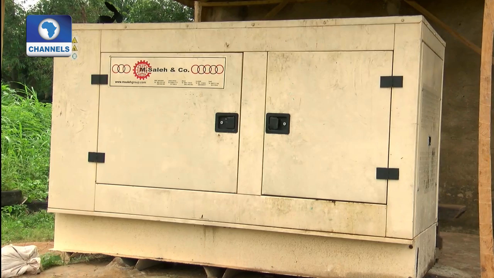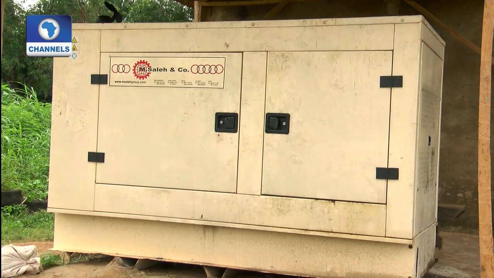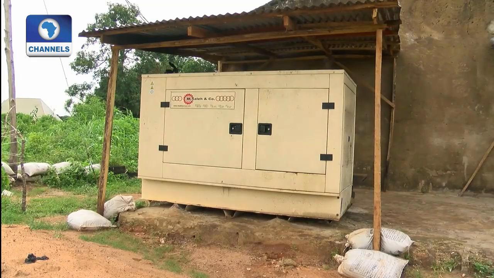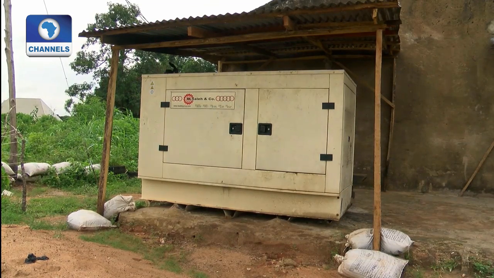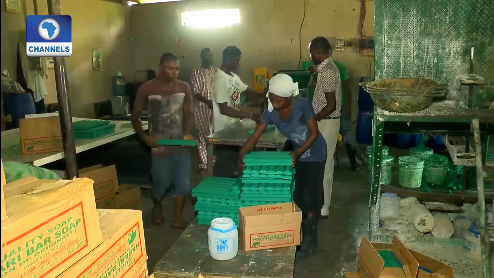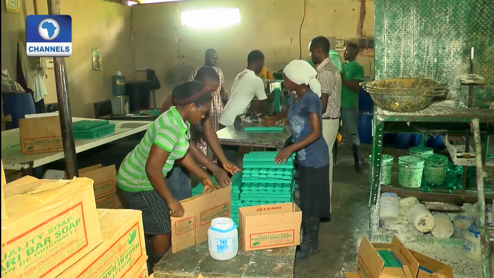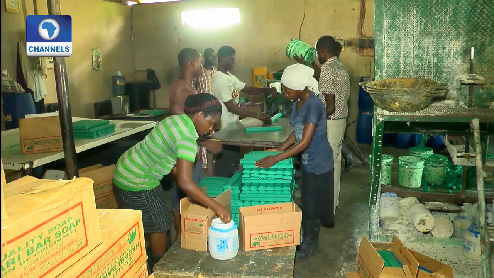So for now, I can say that we have passed that level. We give God the glory. Now what we are looking at is expanding the factory. Maybe by next year, we'll see if we can expand. Now we're into green soap. When we discovered that mainly now people are moving out of green soap, they go to translucent white.